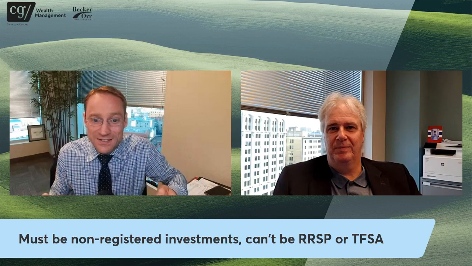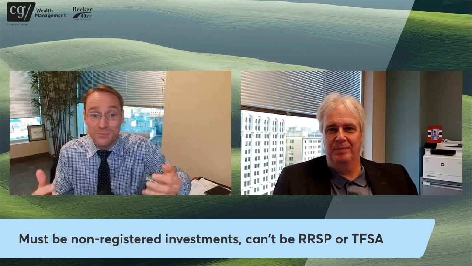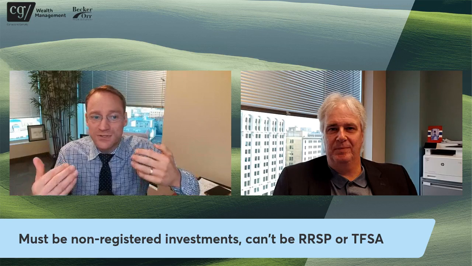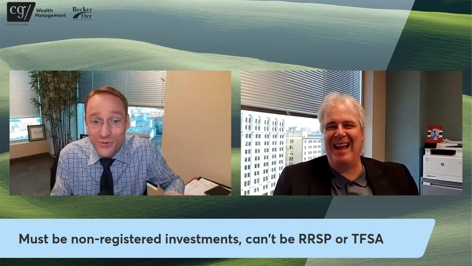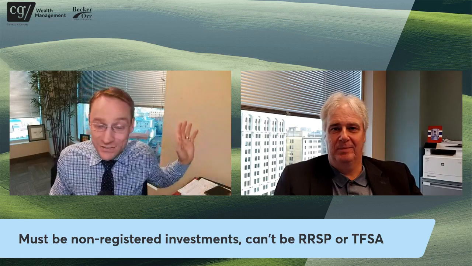Where we mentioned non-registered investments a number of times, and that's for a reason, is because if you borrow money to invest in an RSP or a TFSA or an FHSA, really any acronym in the financial world, you won't get tax deductible interest. The idea here, I think, is that those accounts have their own tax perks associated with them. So you can't double dip. You can't borrow money to put in a tax advantaged account and get the interest tax deductible.